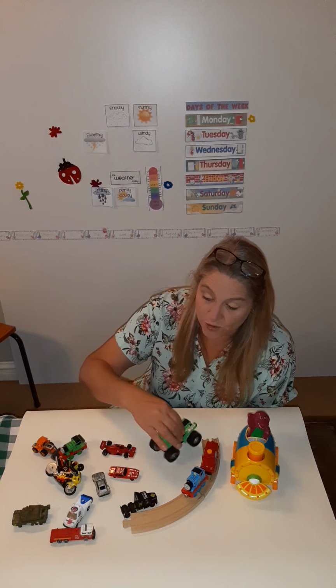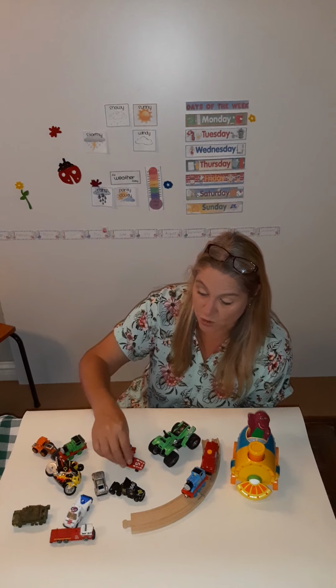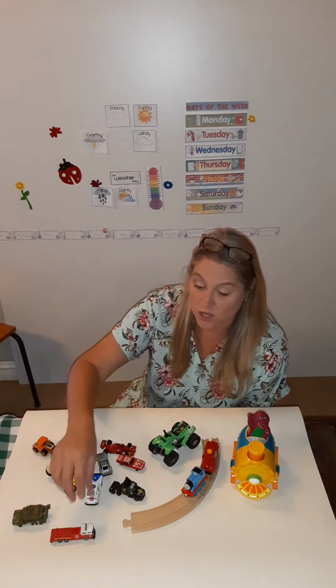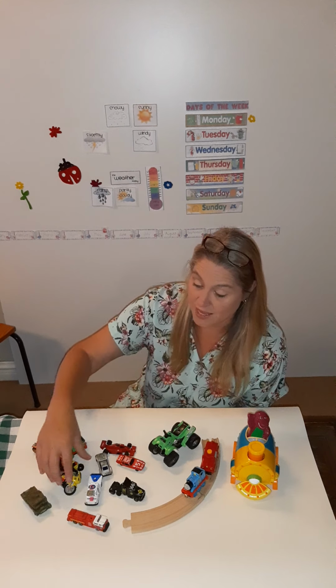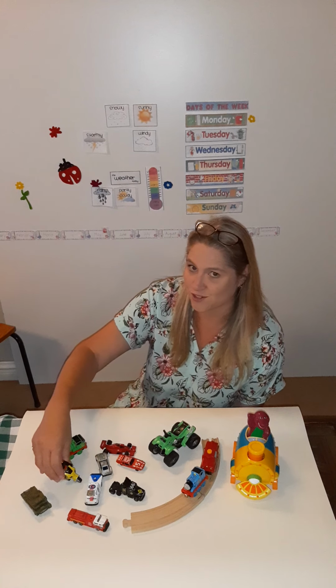Let's see if you can find any of these things in your house. What kind of vehicles do you have around? Maybe even the vehicles in the garage that mom and dad drive you to school in.